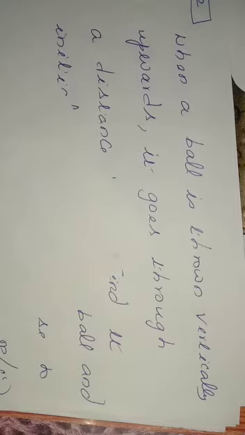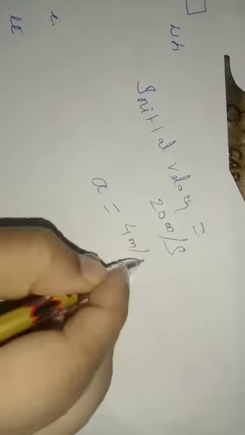First question: a bus moving along a straight line at 20 meters per second. So the initial velocity, see carefully, is 20 meters per second. Acceleration A is how much? 4 meters per second square. After 2 seconds, the time span T is equal to 2 seconds. What will be the speed? V is equal to how much?